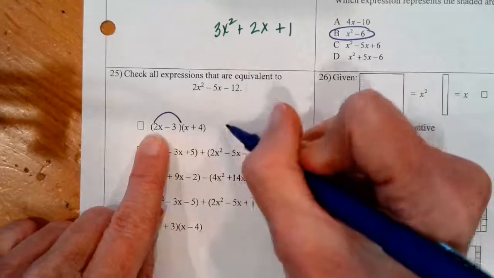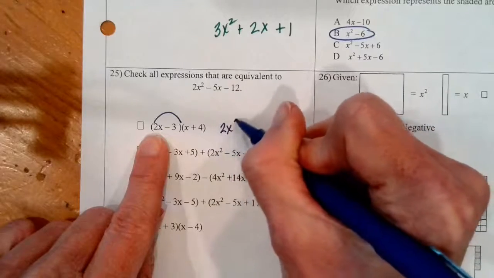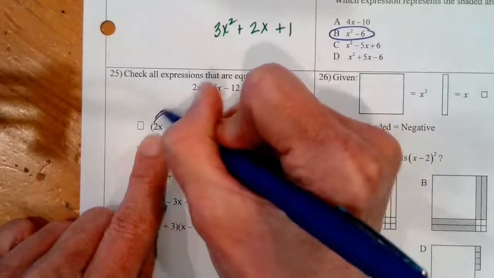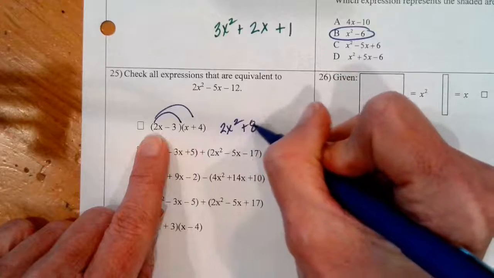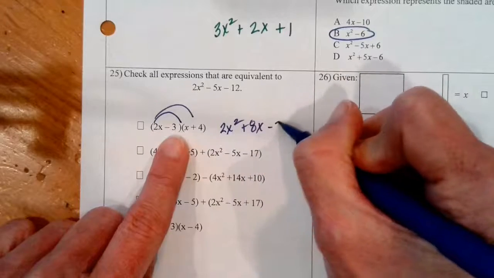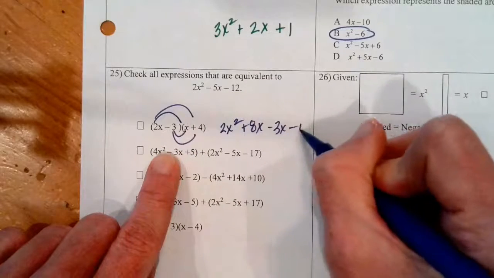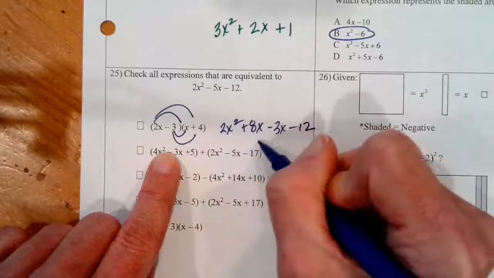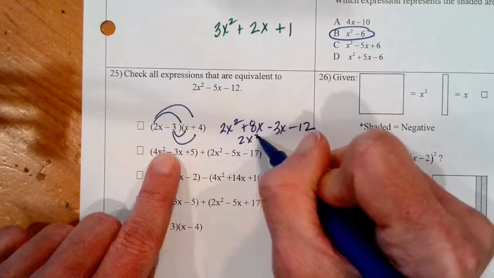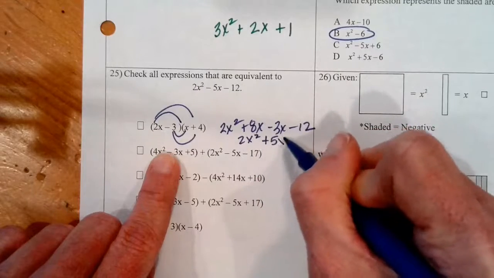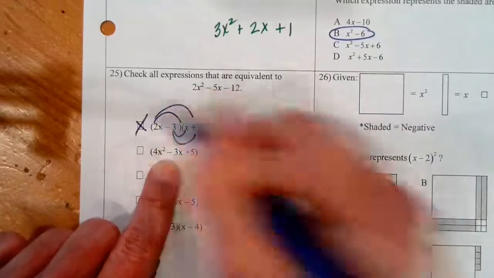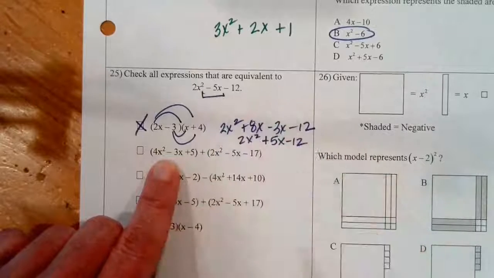This is going to give me 2x squared plus 8x minus 3x for my inner, and my last is minus 12. This gives me 2x squared plus 5x minus 12, so no, because this is minus 5x.